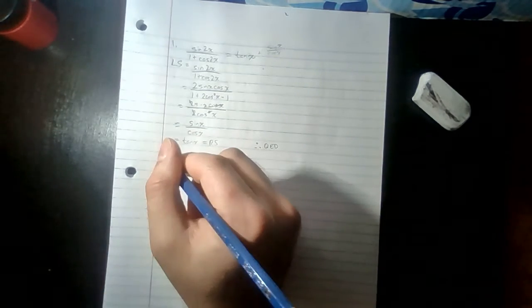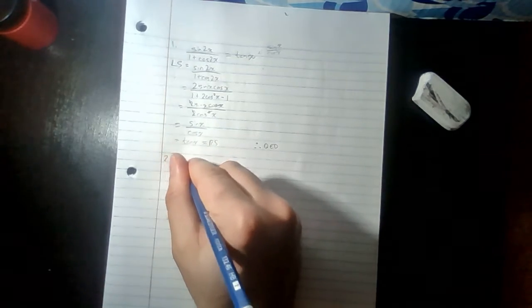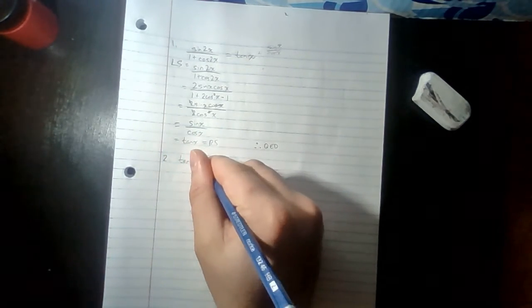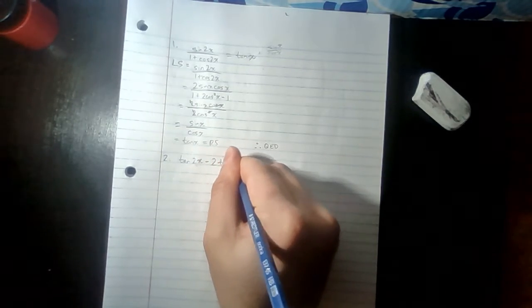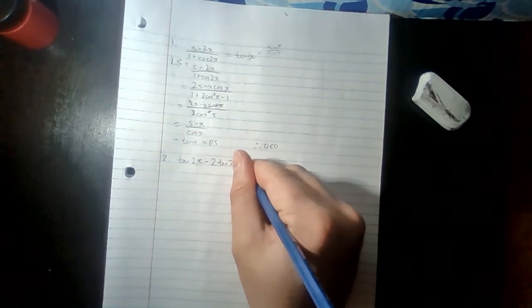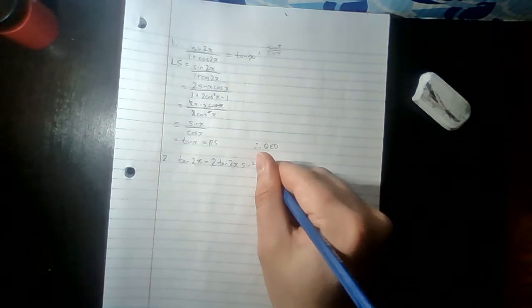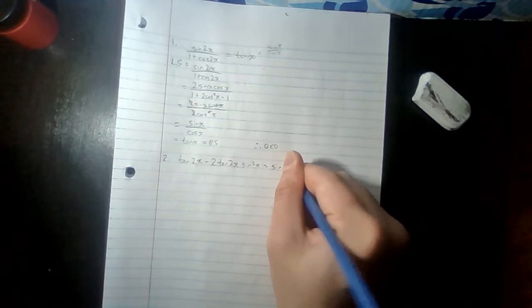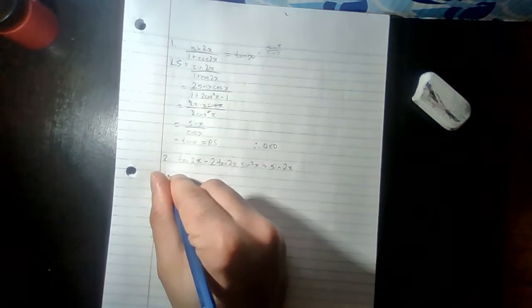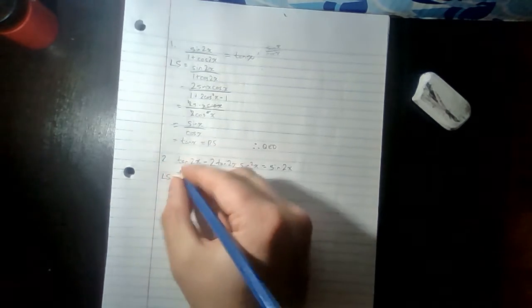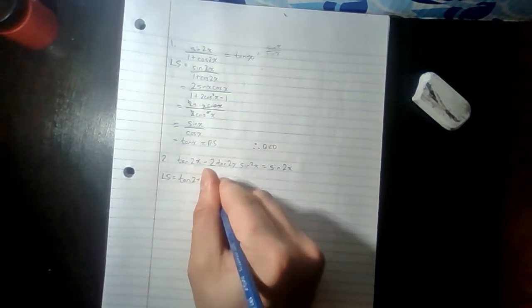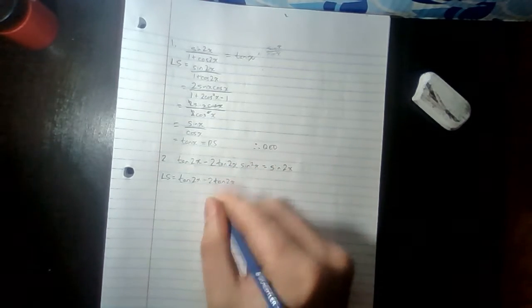Look at number 2, which is tan of 2x minus 2 tan 2x sine squared x equals sine of 2x. So we have two different terms on this side. That is a pretty good hint that we want to start off with that left side. The left side is a lot more complicated. So we're going to start there. Left side, which is tan of 2x minus 2 tan of 2x sine squared x.